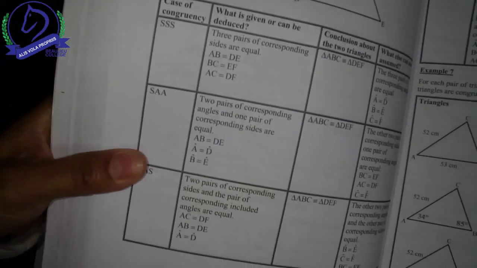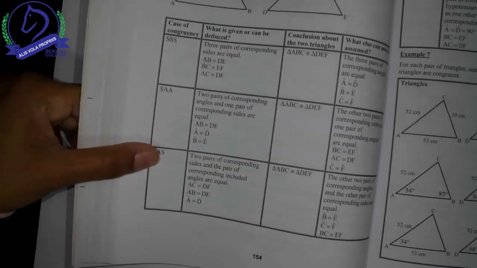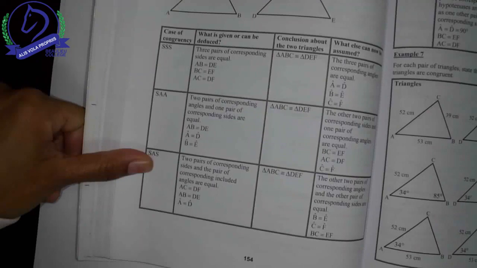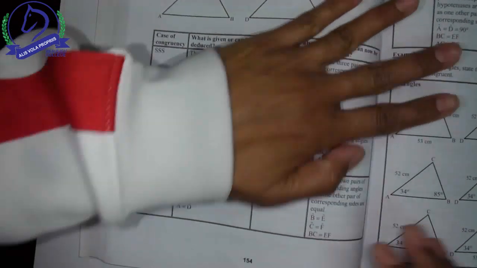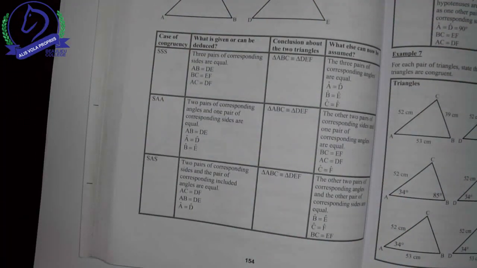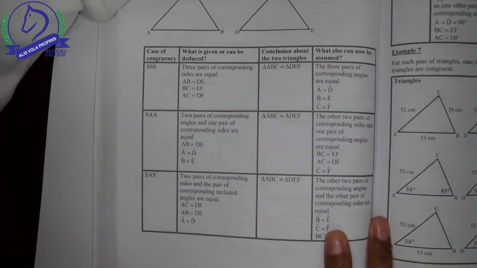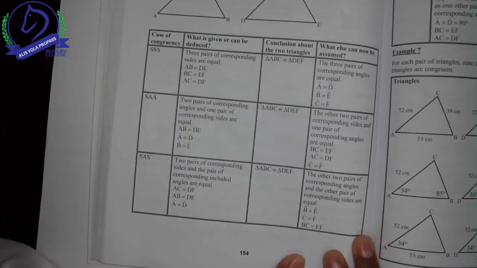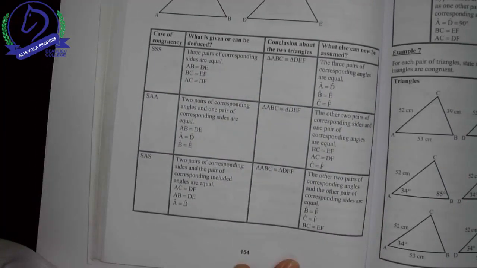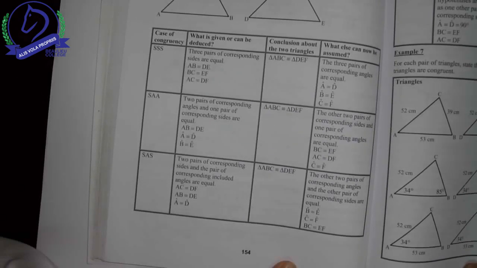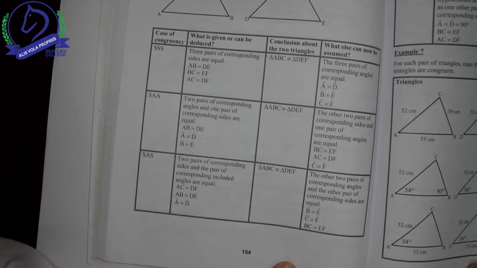Now I'm going to take you to your textbook. I actually have your textbook here with me, and we're going to look at the page here, which is page 154. Now for this section, I will not rewrite these notes or type them out and upload notes because the textbook has summarized it very nicely. So your page reference for congruency is page 154 and 155 for all the theory.